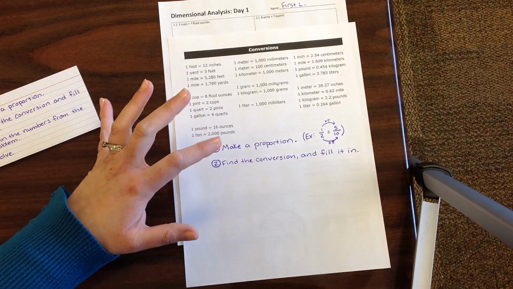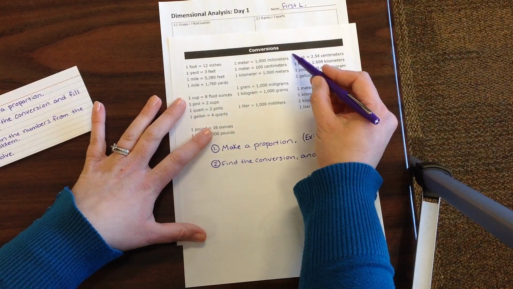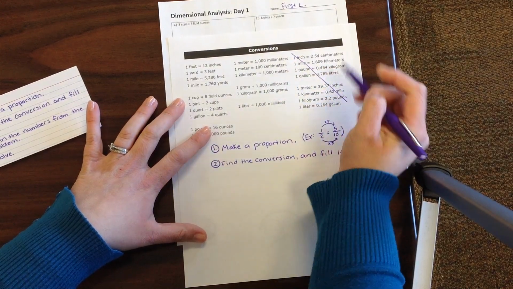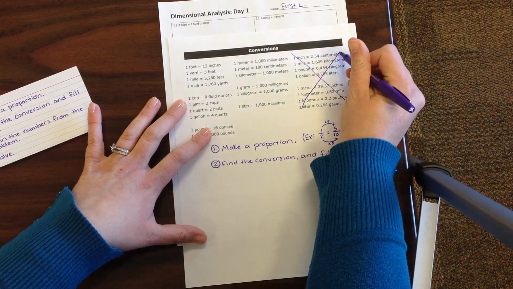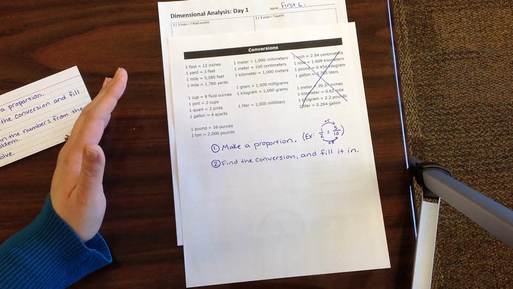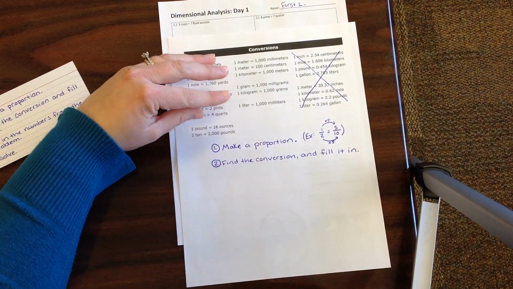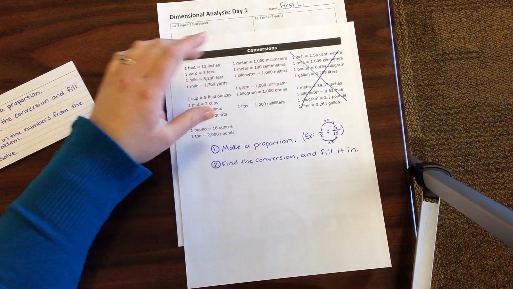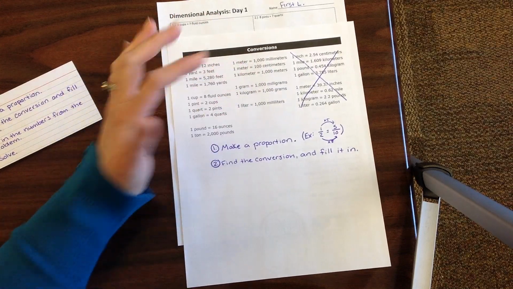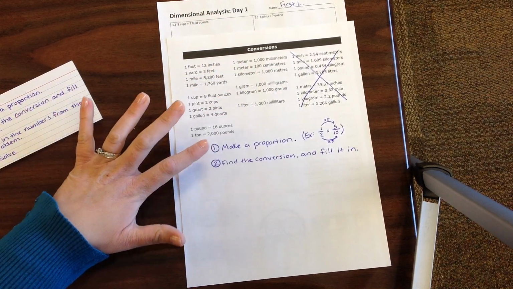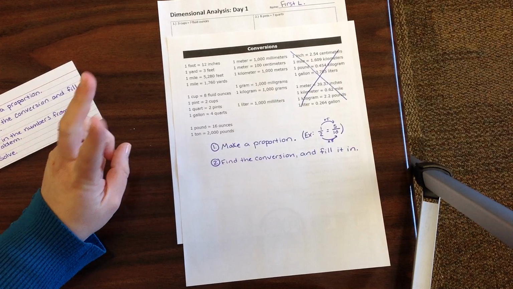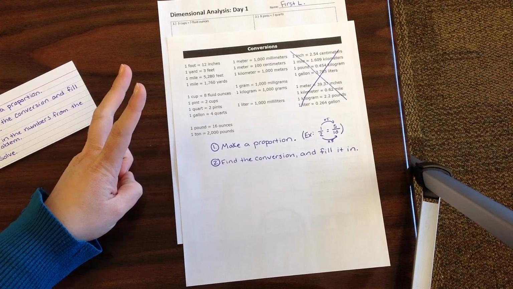Don't mark it out on your page. I'm just going to mark it out on mine. These things are a little trickier, and we're going to deal with these whenever I come back on Monday. For today, the conversions that you're going to need are over here, either on the left or in the middle. So step 1, make a proportion. Step 2, find the conversion and fill it in.